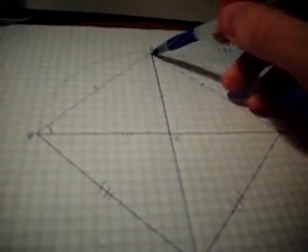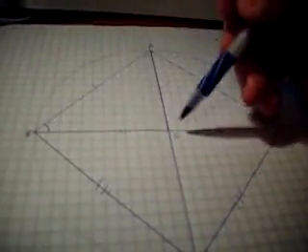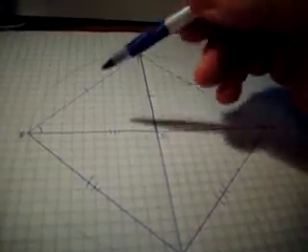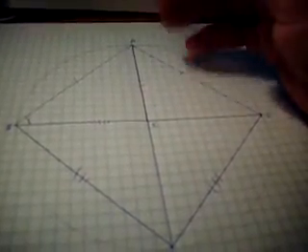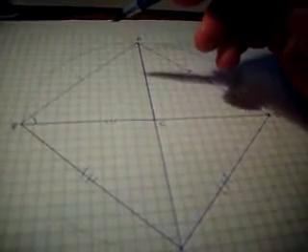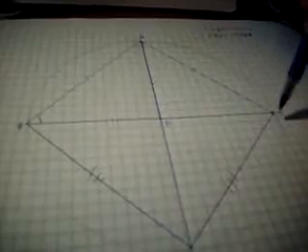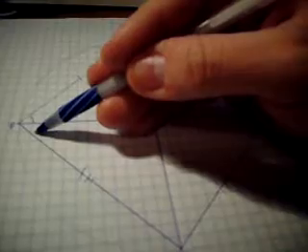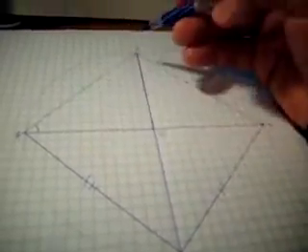So we now have angle ABD, which in the future is going to be referenced as ABE. Okay? And ABD is equal in size to DBC. This angle here is equal to this angle here. Alright? And this is by Euclid Book 1, proposition number 8.